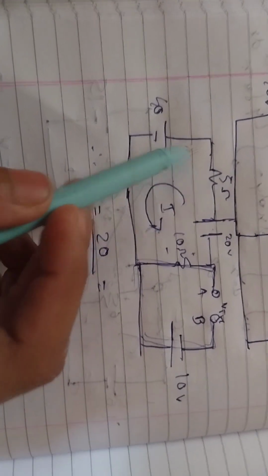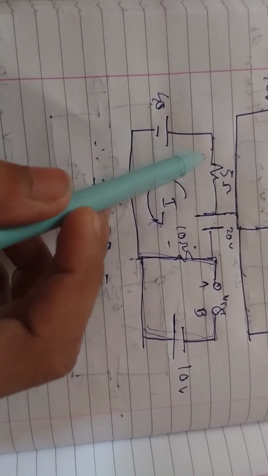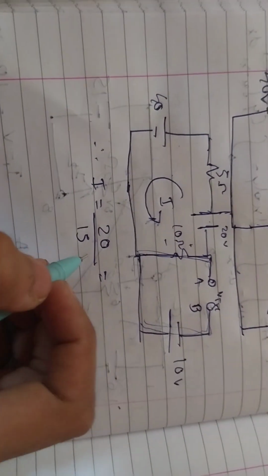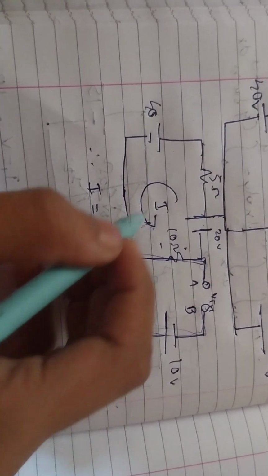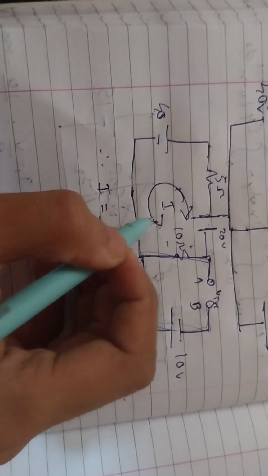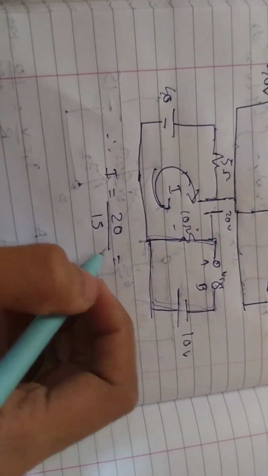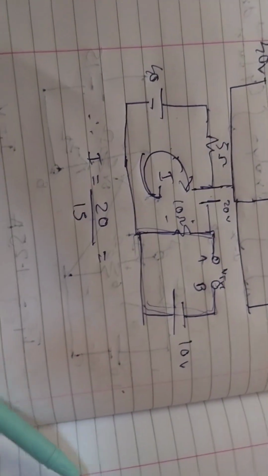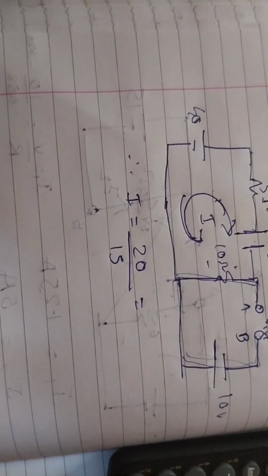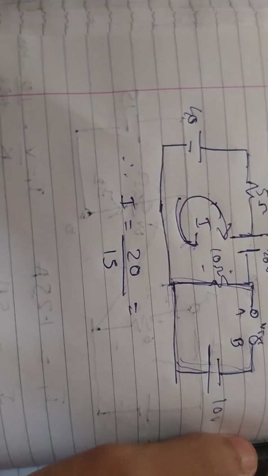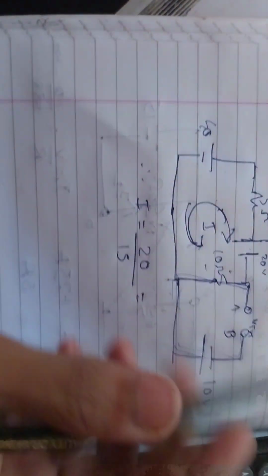Let me take the loop. Suppose if you go from here, it may do this. Actually I'm considering it this way. That is 20 divided by 15, 1.33 amps.